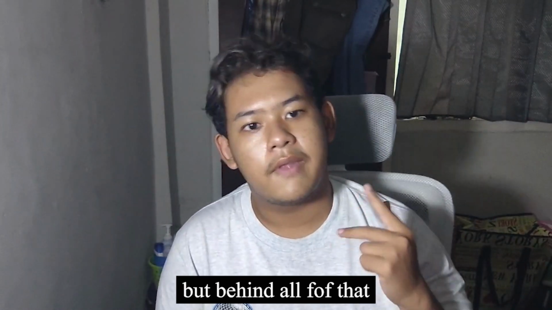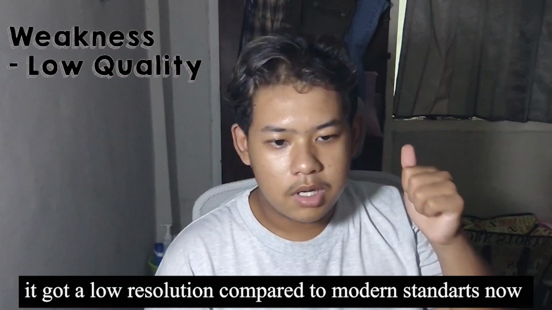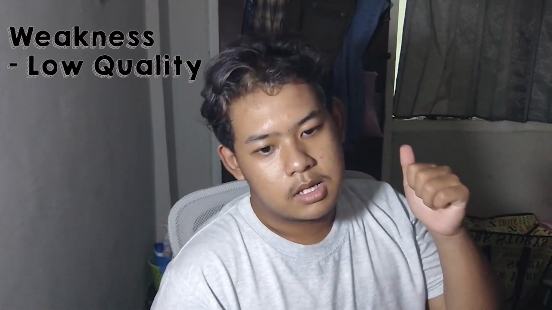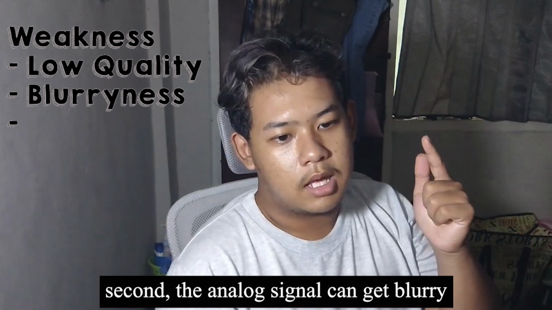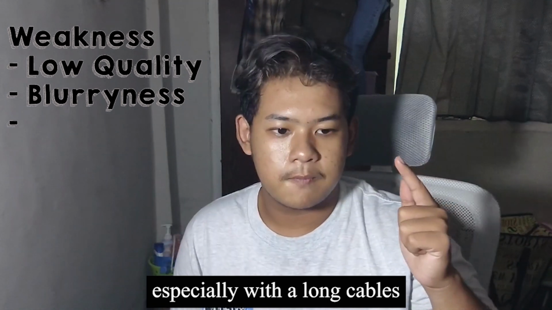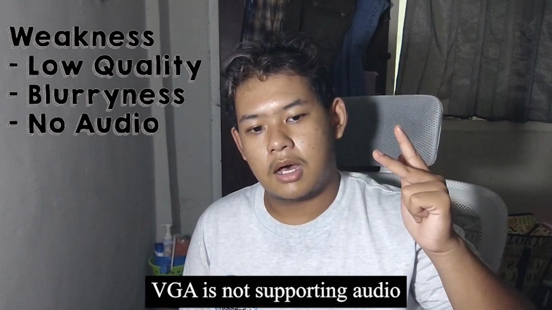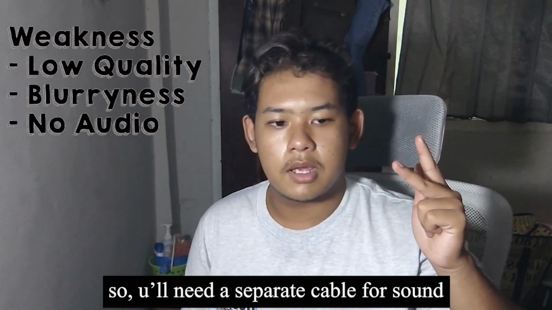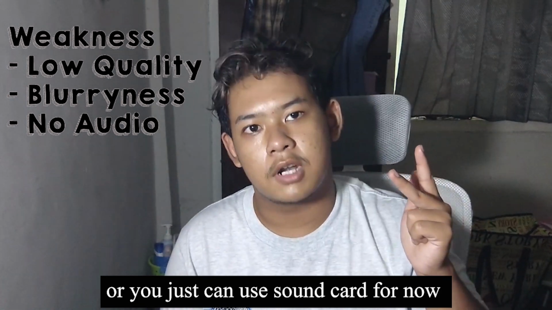But behind all of that, it has weaknesses too. First, it has a low resolution compared to modern standards now. Second, the analog signal can get blurry, especially with long cables. Thirdly, VGA does not support audio, so you will need a separate cable for sound, or you can just use a sound card for now.